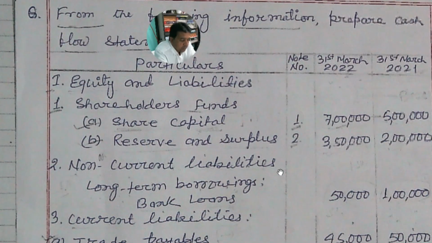Moreover, according to section 2 subsection 40 of the Companies Act 2013, financial statements in relation to companies include cash flow statement. Cash inflows and outflows are classified under three activities, that is operating activities, investing activities and financing activities.